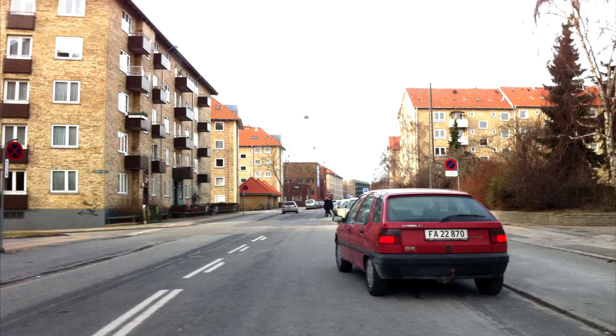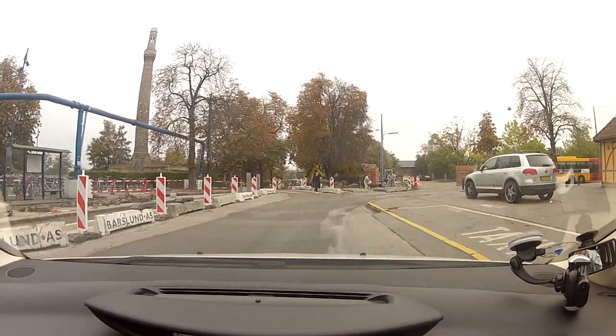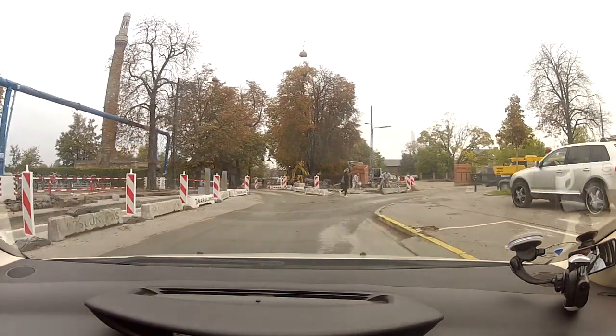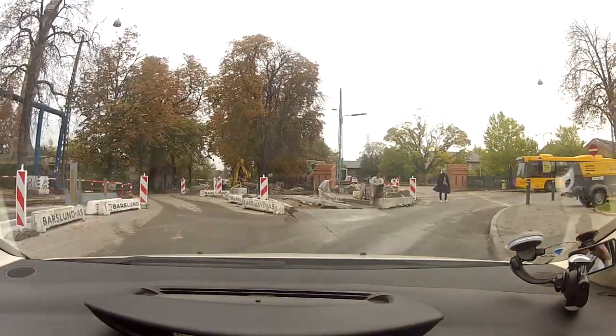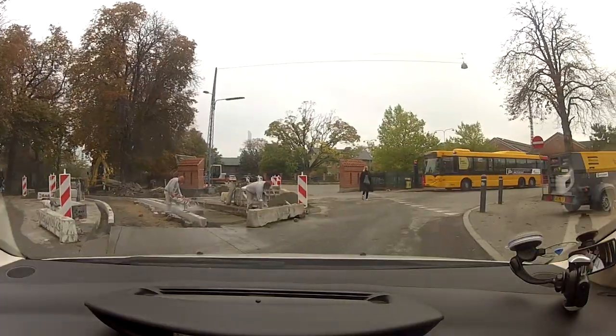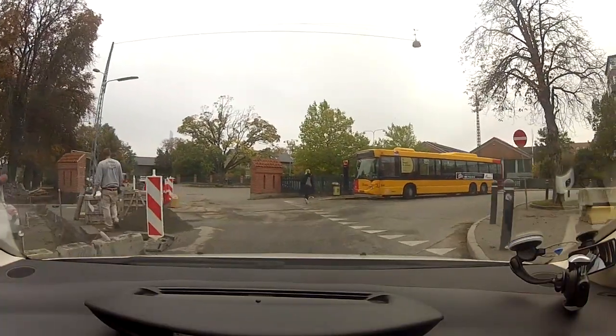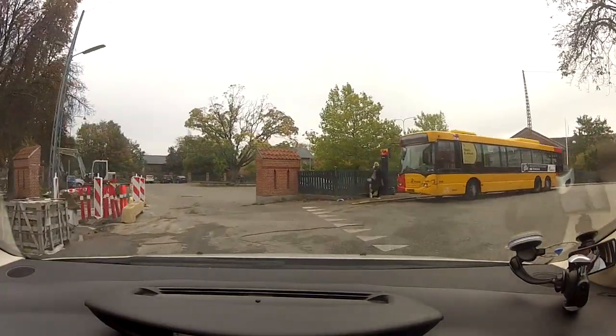What is the driver of the red car planning to do? The red car is starting up without an indicator. That is why you need to be ready to brake. Never direct any indecent words or indecent gestures to another traffic participant. Always be ready to timely react and possibly lean your foot on the brake in case the situation calls for it.